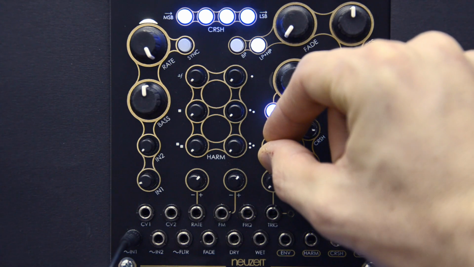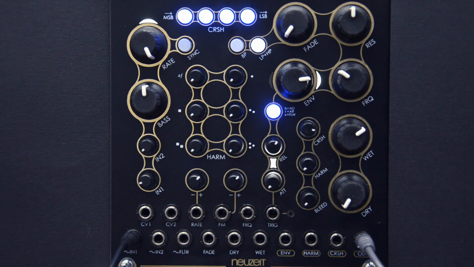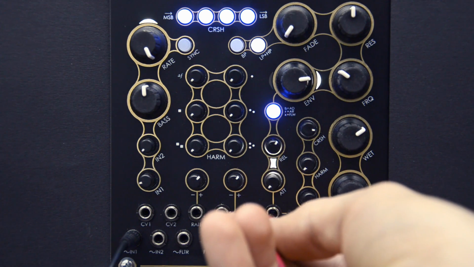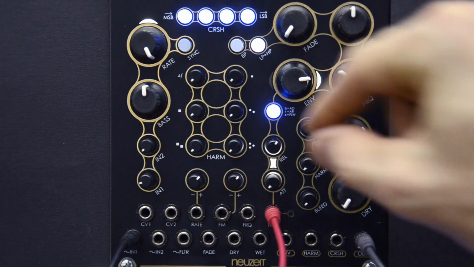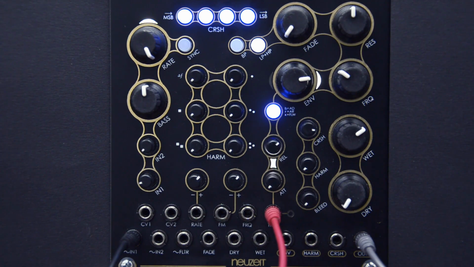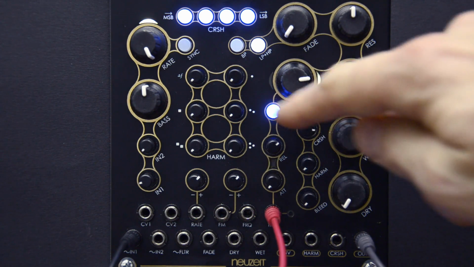In this mode, a signal at the trigger input resets the envelope to 0. If we change the envelope to AR mode, the envelope stops. It is only active as long as the trigger signal is high.